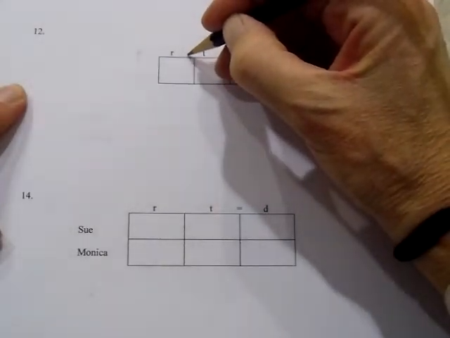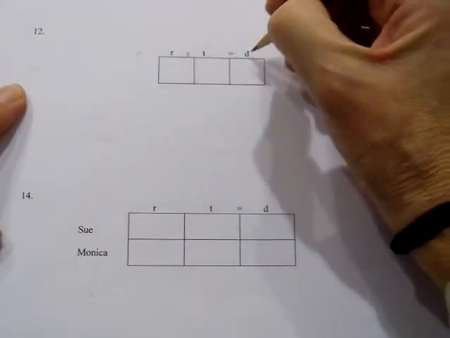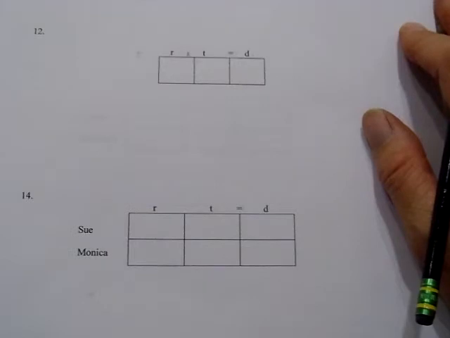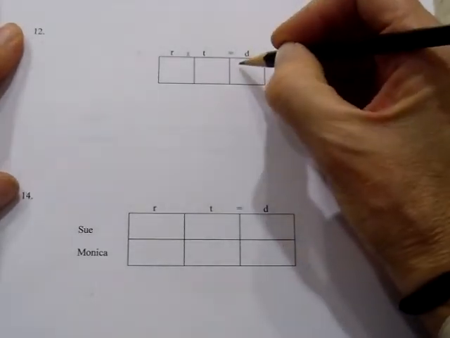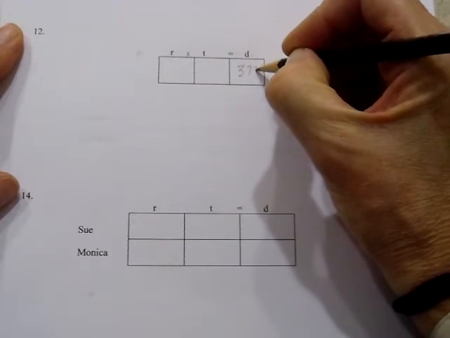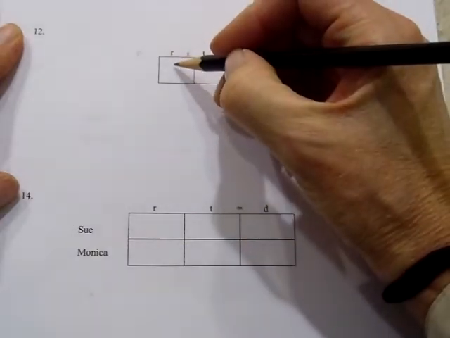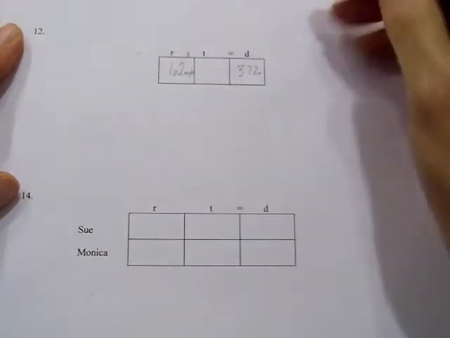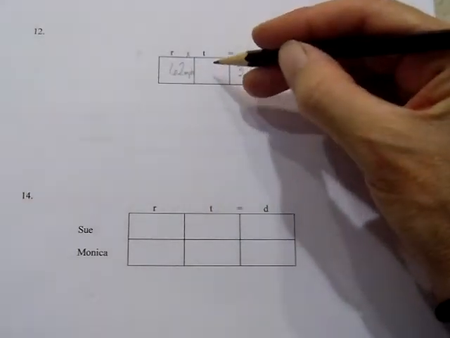We know that if we take the rate times the time, it's going to equal the distance that the train goes. We know some of the information, we don't know all of it. We know that the train is traveling at 62 miles per hour, and we know that it has to go 372 miles. So 372 miles is our distance, and our rate is 62 miles per hour. So we are solving for our time.